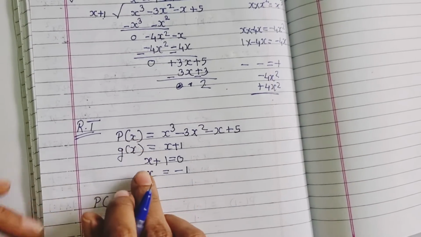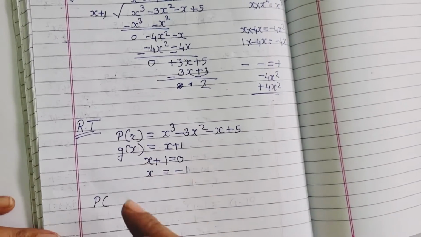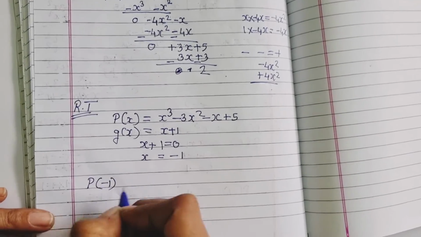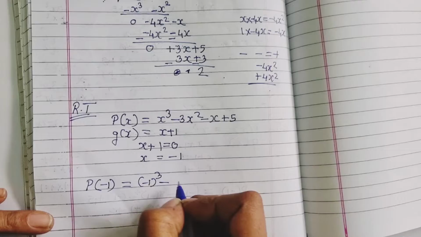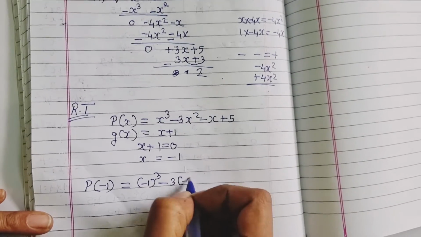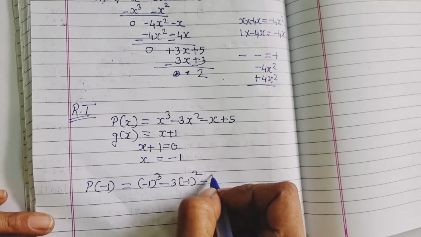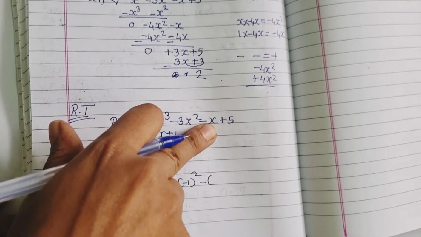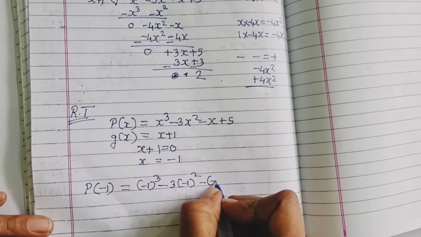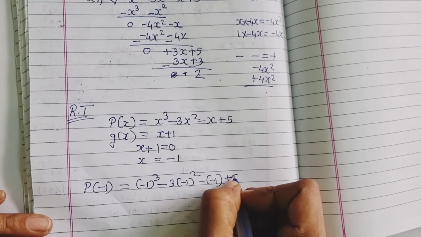Instead of x, wherever you find x, substitute minus 1. So p of minus 1 is equal to minus 1 cube minus 3 times minus 1 square minus, again do not confuse, there is a minus sign here, but now x's value you have to change. So x's value is minus 1 plus 5.